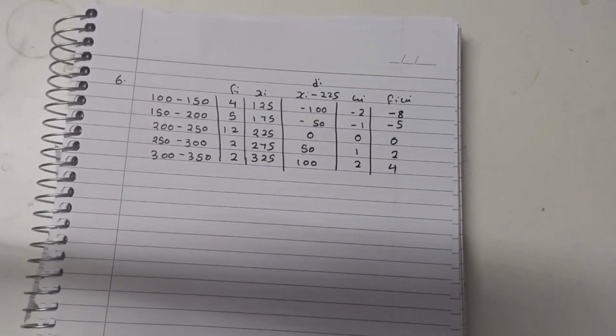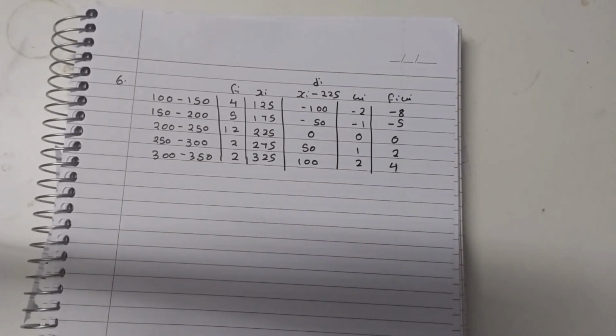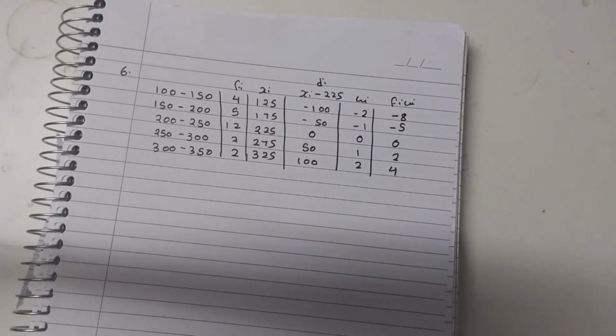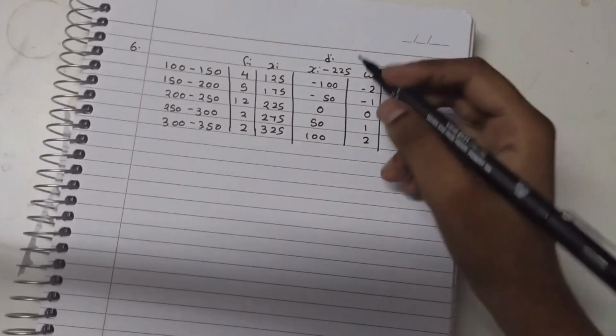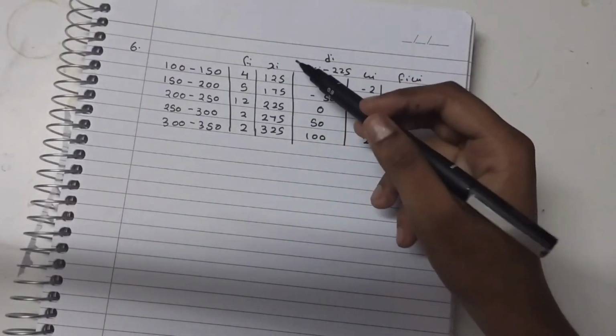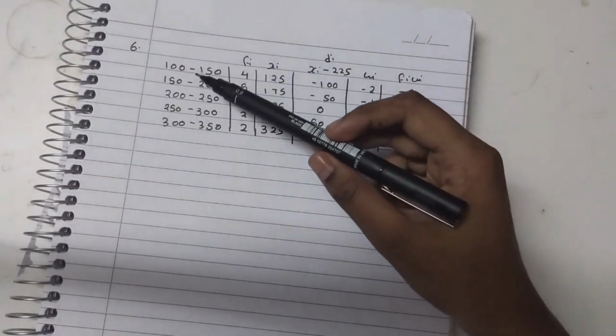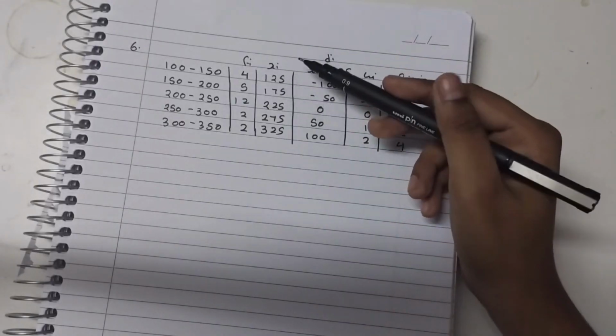In the sixth question, they've given that the table below shows the daily expenditure on food of 25 households in a locality. We need to find the mean daily expenditure on food by a suitable method. So for this question, we're going to use the step deviation method to find the mean. So they've given us the fi values. We need to find xi. So xi is 100 plus 150, which is 250, divided by 2 is 125, and so on.